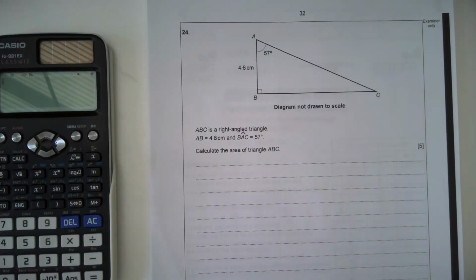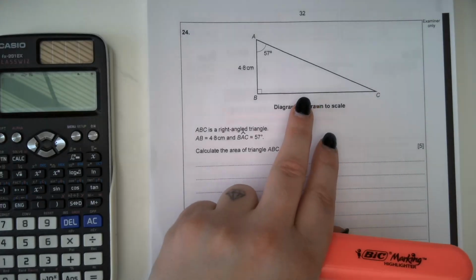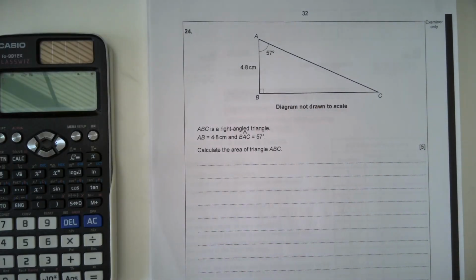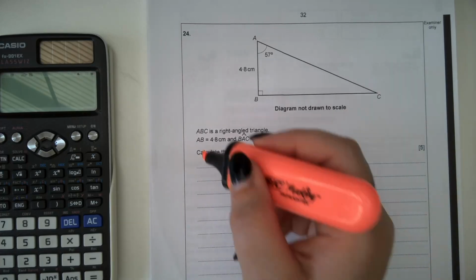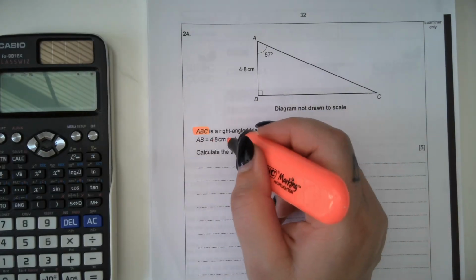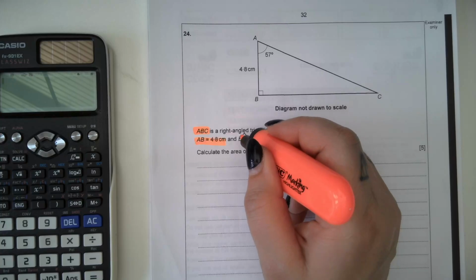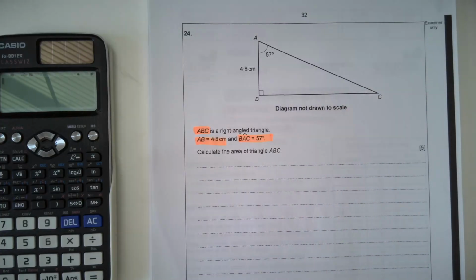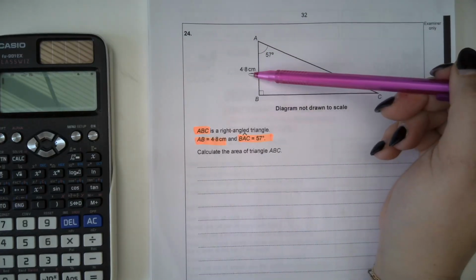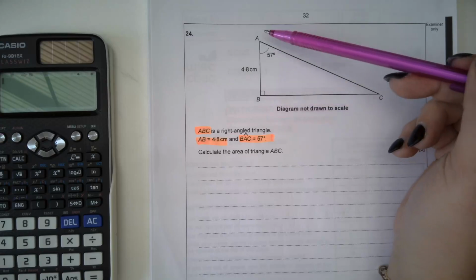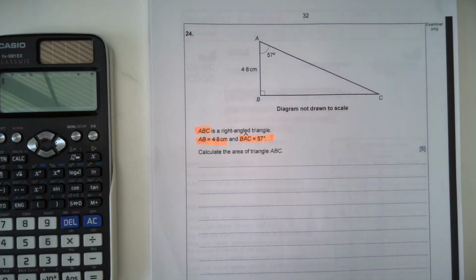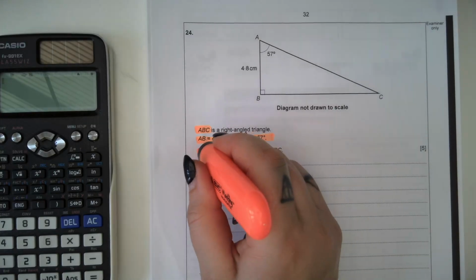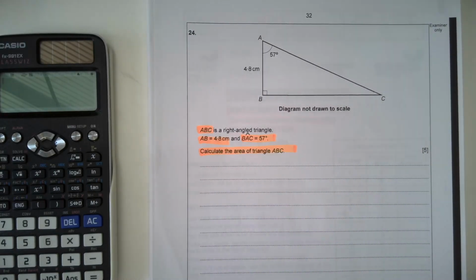Question 24. So we've got a right angled triangle and it tells us the diagram's not drawn to scale, so we can't measure anything directly from it. ABC is a right angled triangle. AB equals 4.8 centimetres and the angle BAC is 57. So AB is 4.8, labelled for us, and the angle BAC is 57, that's also labelled for us. We need to calculate the area of the triangle ABC.